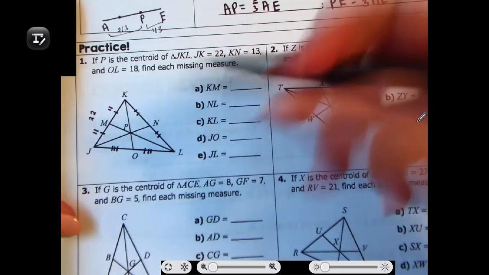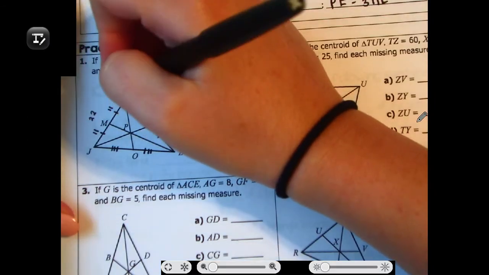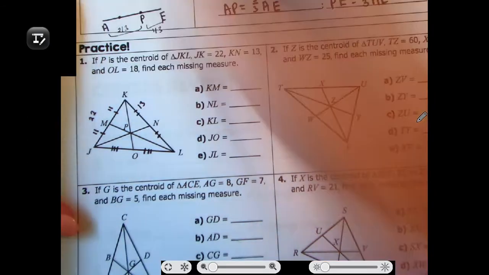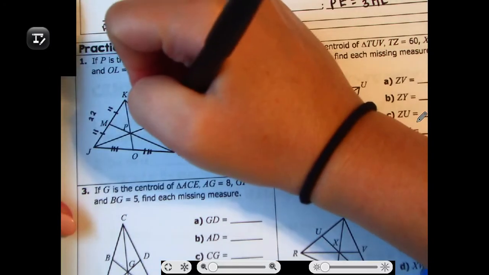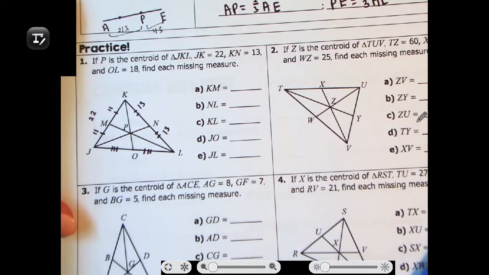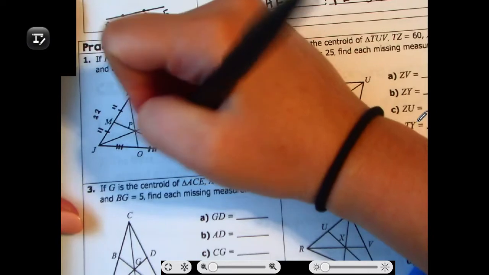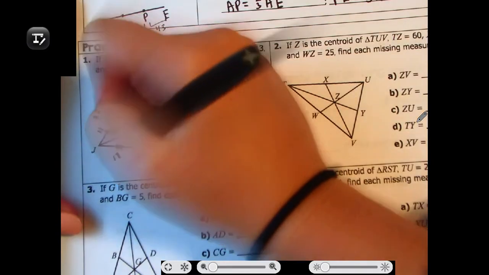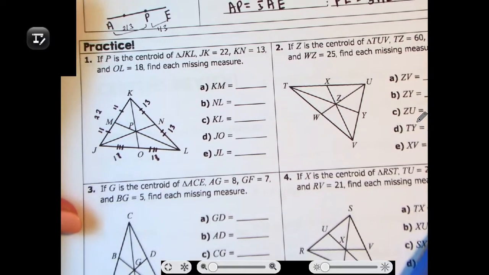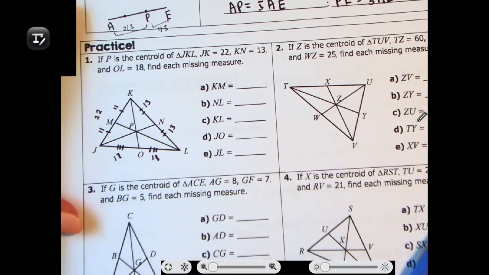So KN, now they're saying, so this part here, KN is 13, which then also means that NL is 13. And then they say OL, so right here, 18, which means JO is 18. Okay, so now, I pretty much have everything figured out. I'm just going to go fill in what they asked me for.